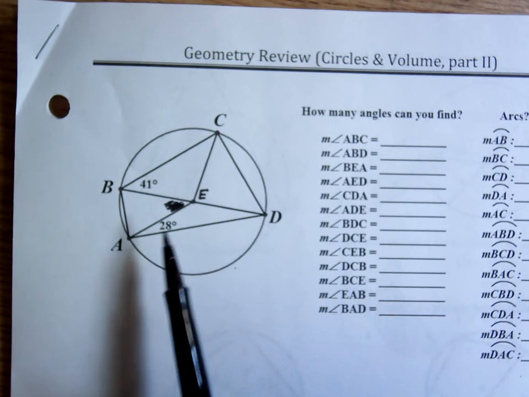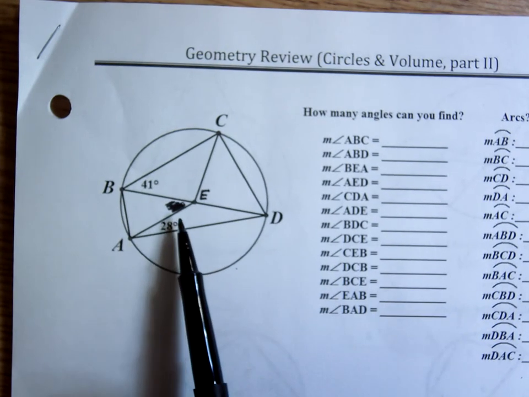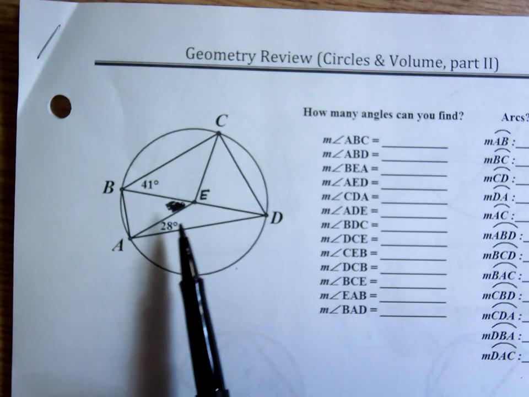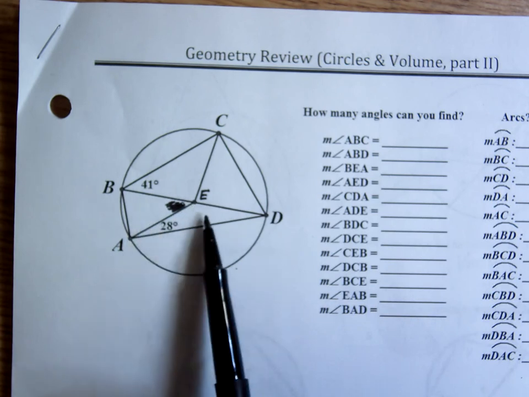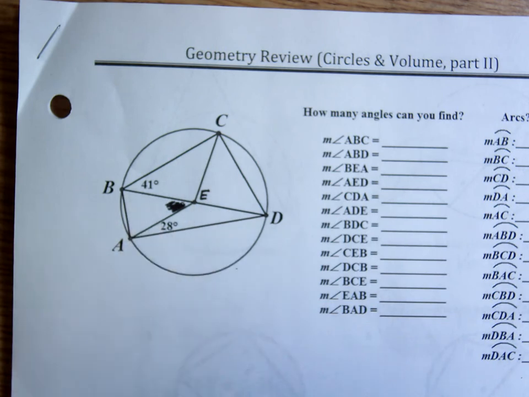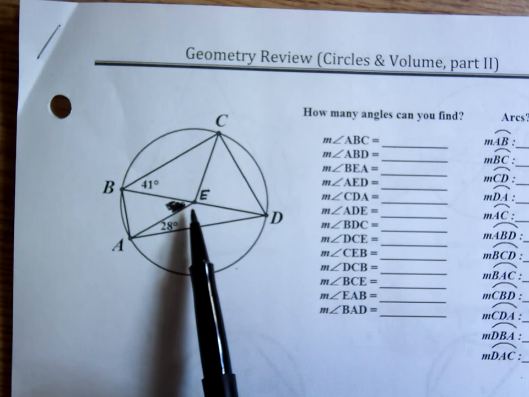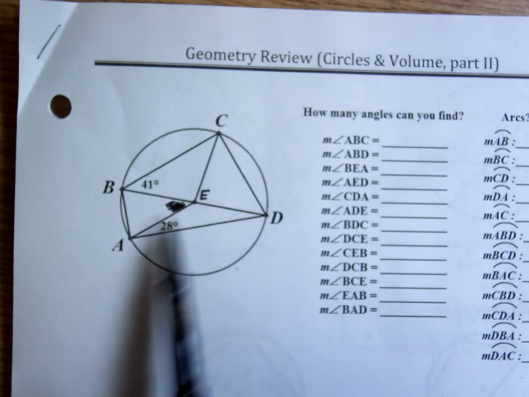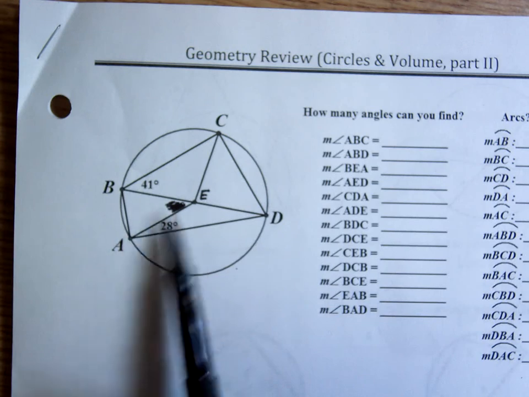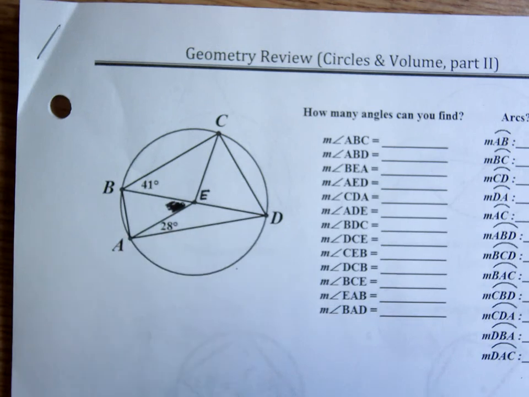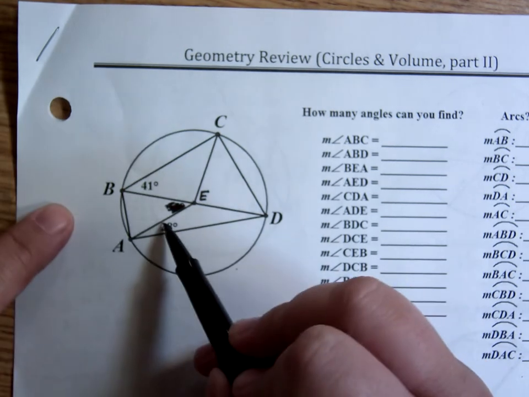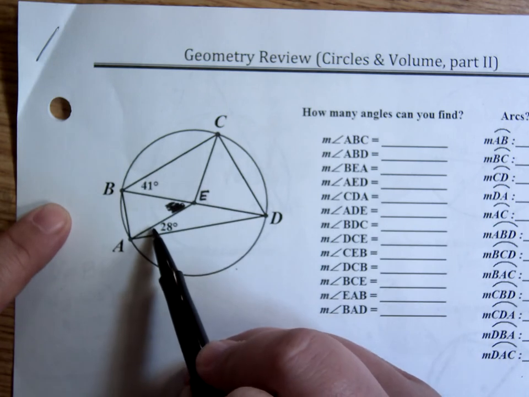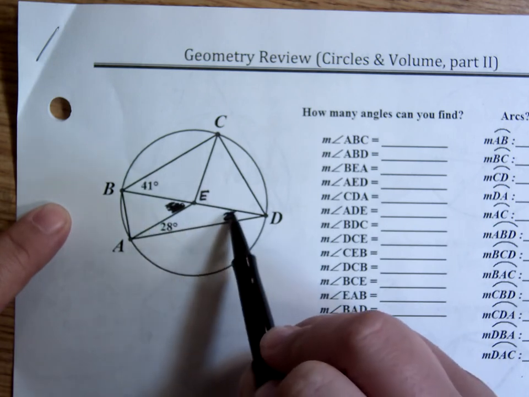All right, so looking at this, a key fact here that actually had to be pointed out to me, that makes life a lot easier, is that we have a bunch of triangles here that are formed by radii, meaning two of the sides of the triangle are a radius. So for instance, in this triangle down here, triangle AED, AE is a radius and DE is also a radius. Every radius of the same circle has the same length. So that means this is an isosceles triangle. So if this angle is 28, then this angle over here is also 28.